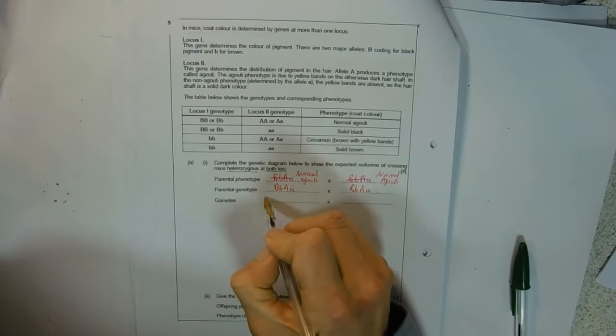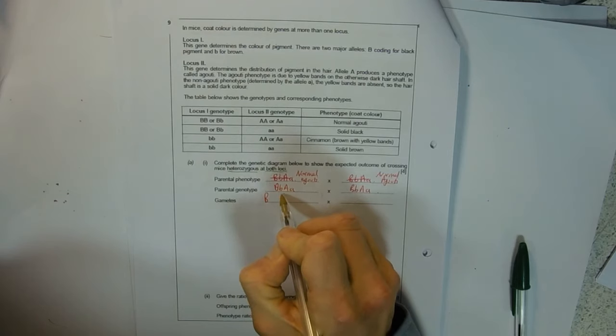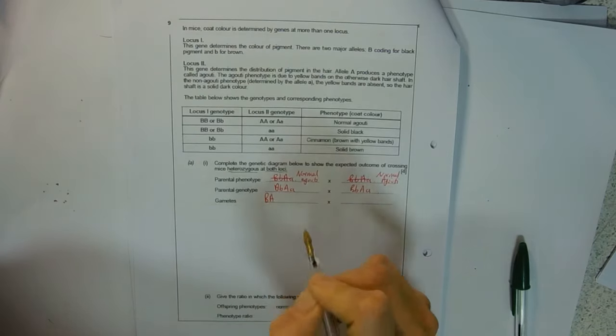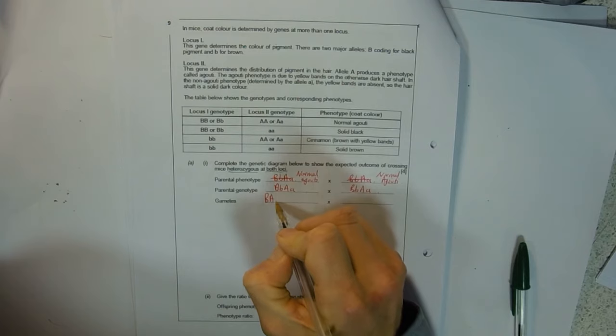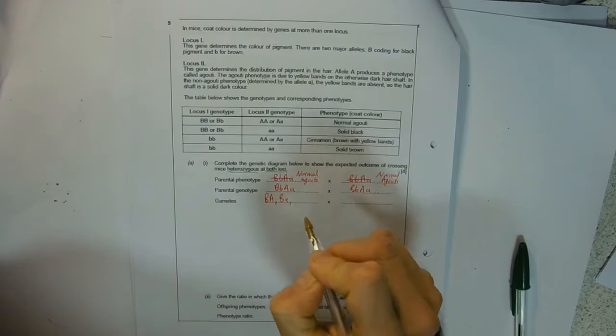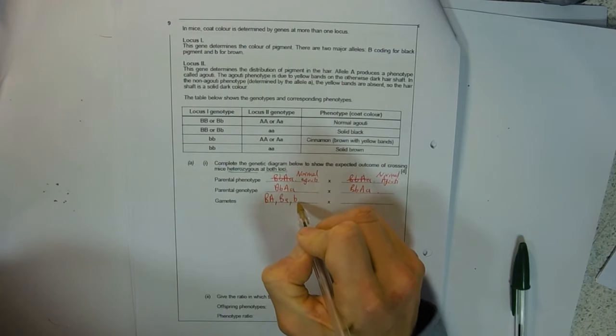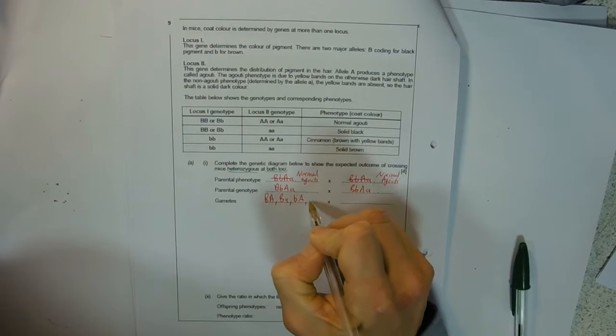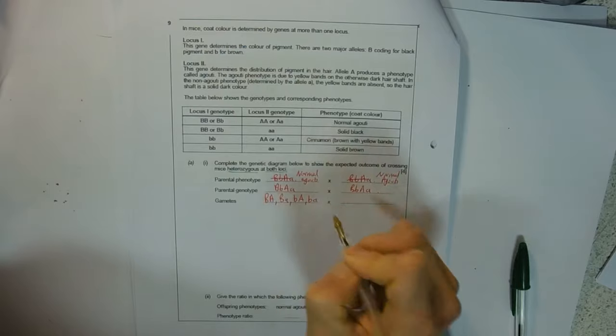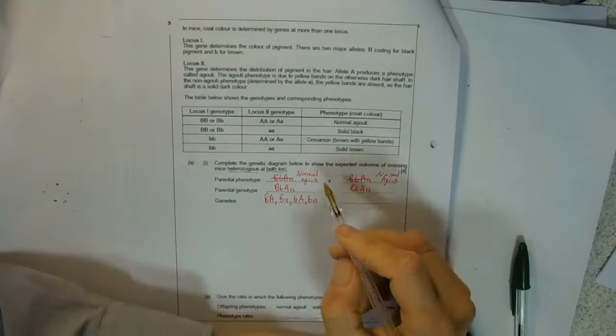So we could have a big B and a big A. We could have, so I'm going to put a comma to separate these, a big B and a little a, a little b and a big A, and a little b and a little a. So all of those gametes are possible.